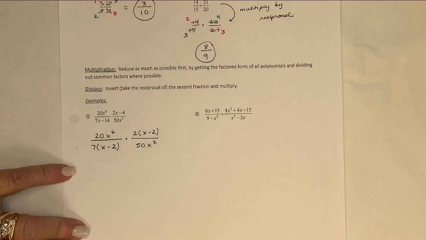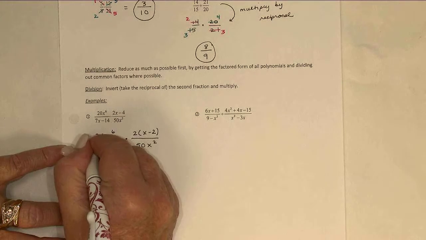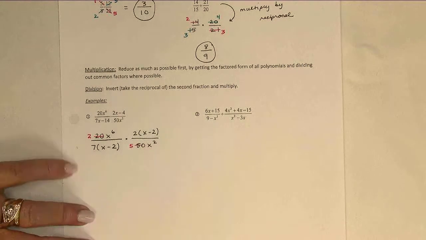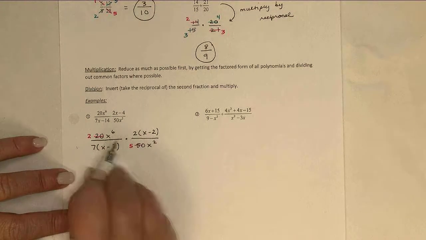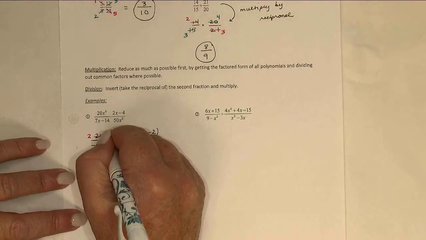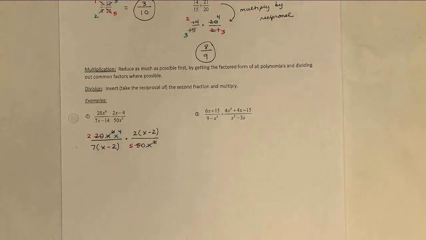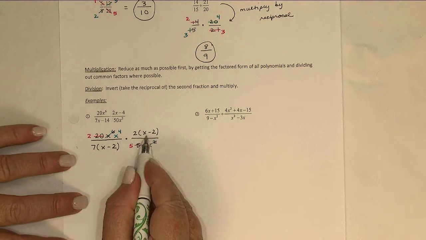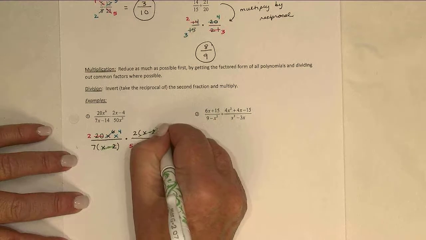All right, where can we reduce? Well, first of all, I am going to say that the 20 and the 50, I can divide those both by 10. So let's make that a 2 and that a 5. Next, the x to the 6th and the x squared, I could divide those just by subtracting exponents, and that's going to make this an x to the 4th. Finally, the x minus 2's are factors of both the top and the bottom, so I could divide those out and just get a times 1 there, really.